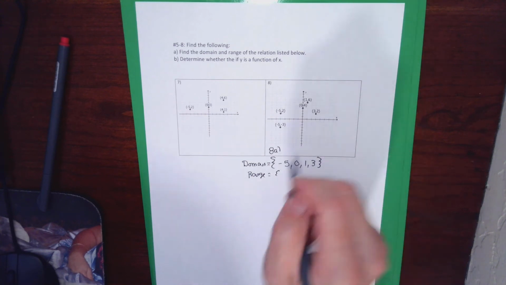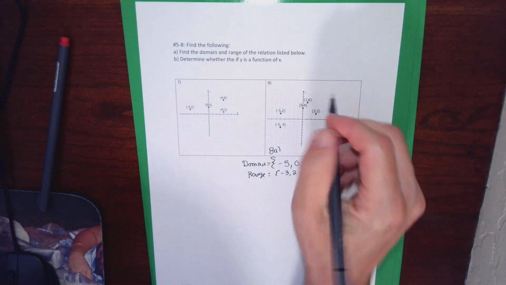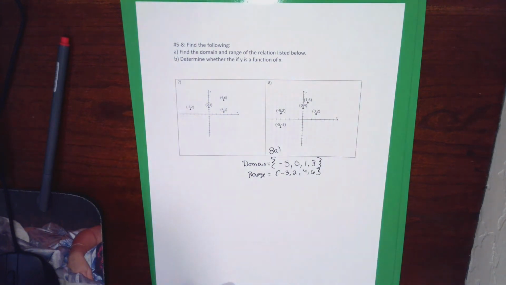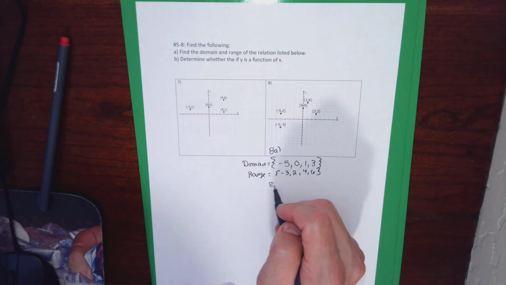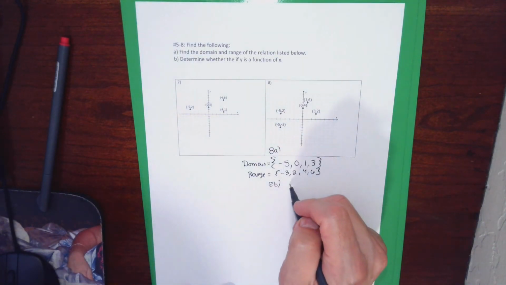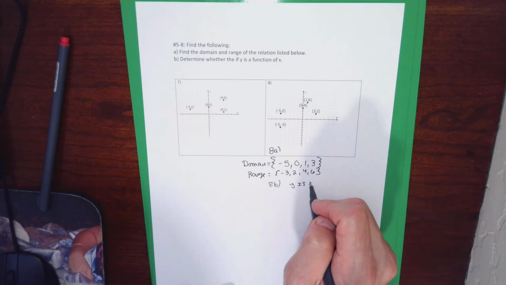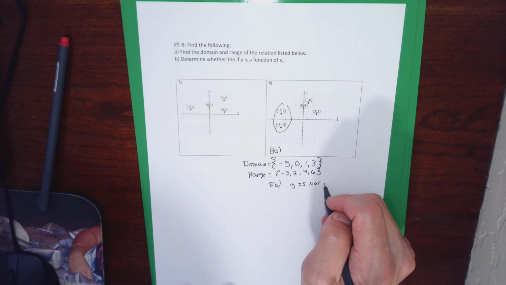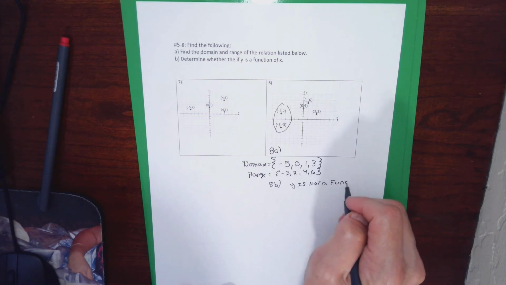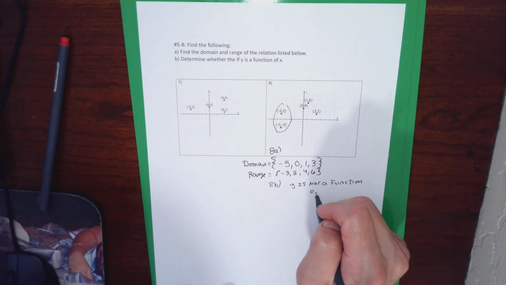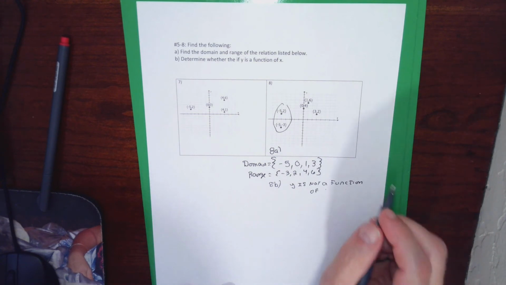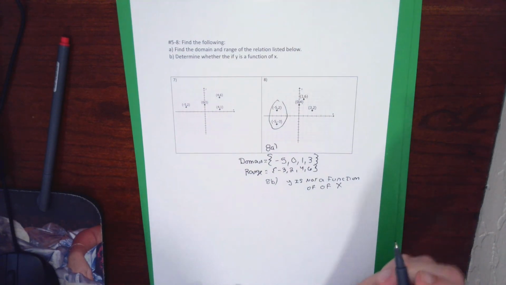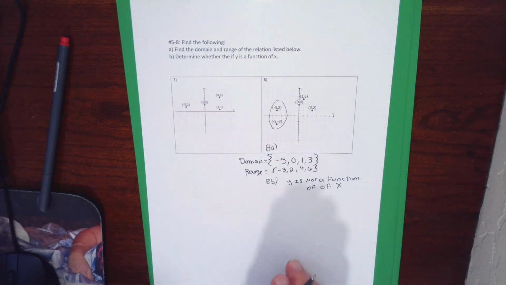-3, both of those have a y of 2. I don't need to write the 2 twice. And then 4 and 6. That's the end of part A. Part B, determine whether y is a function of x. I'll say y is not a function of x because those 2 points have the same x. And that's the only thing that keeps y from being a function of x. If all the x's are different, then y is a function of x. If you have duplicate x's, then it's not.